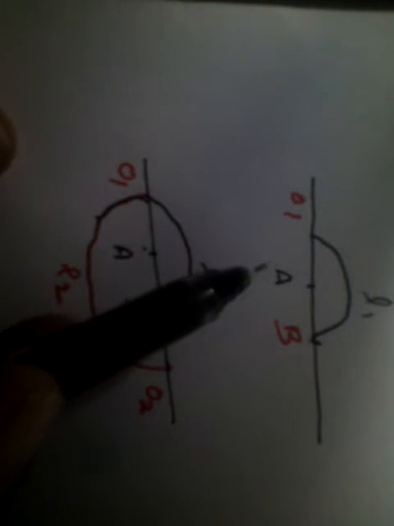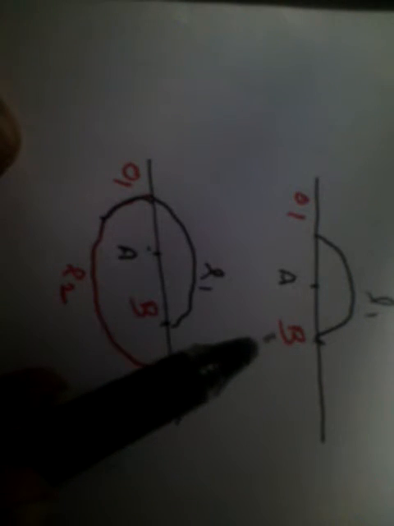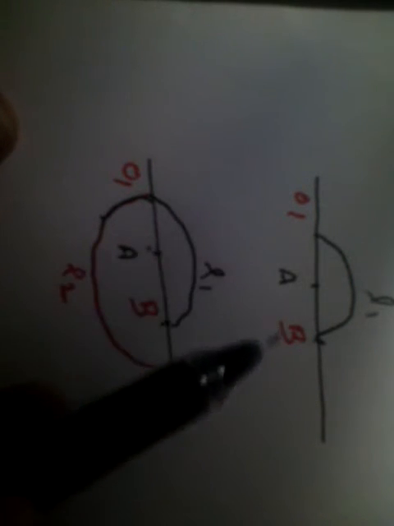With 0.5 centimeter radius, if we have drawn a semicircle, that is L1, shown by the black ink here. With center A, it goes up to B, and on the left hand side it goes up to O1. This is the first semicircle.